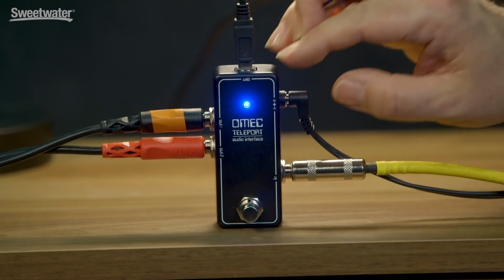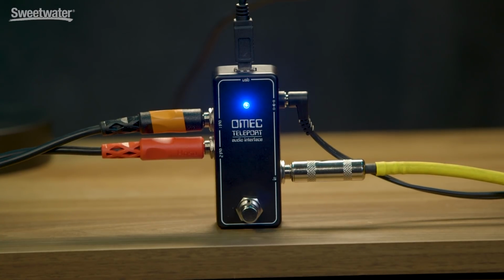Today we're checking out the OMEC Teleport from Orange Amplification. That's this little box right here, a super compact little pedal that serves as an audio interface for your computer, whether you're running Mac or Windows, or for your iOS device or for your Android device. Now the Teleport can serve a lot of different functions for you.